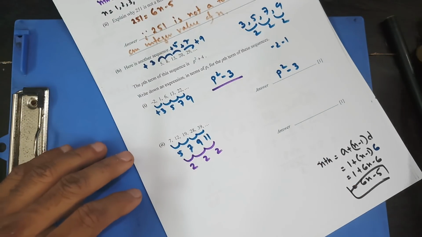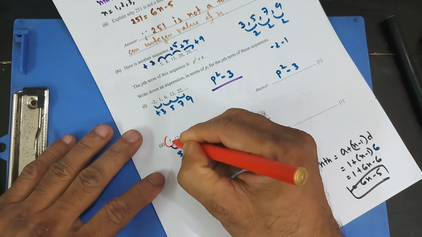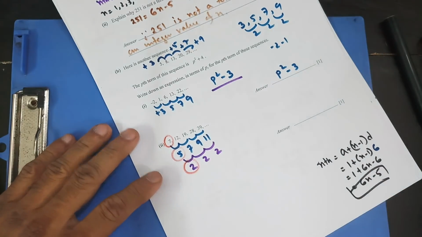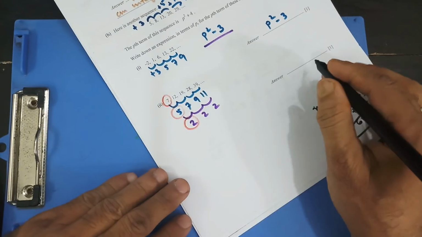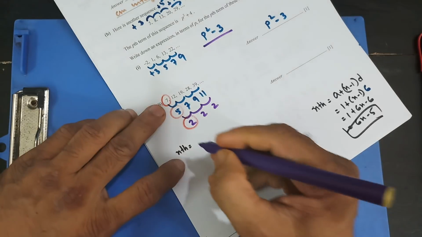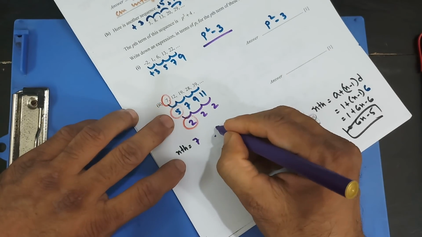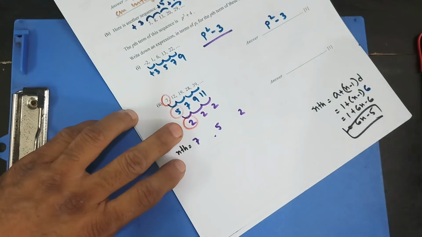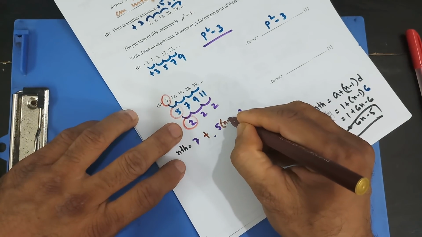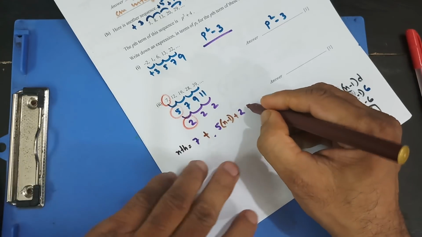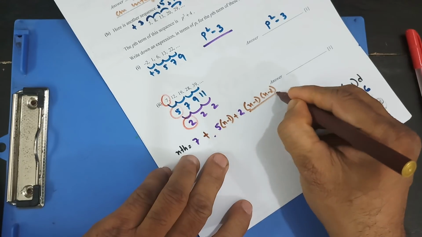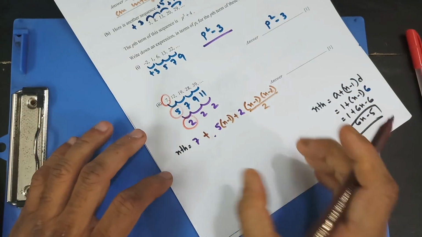So what I'm going to do now, I'm going to circle the first numbers over here, 7, then 5, then 2. Okay, so my nth term is going to be 7, then 5, then 2, and in between this is plus, and with this I'm going to put n minus 1, plus with this I'm going to put n minus 1, n minus 2, divided by 2. This is a formula. Okay, we're going to use that.